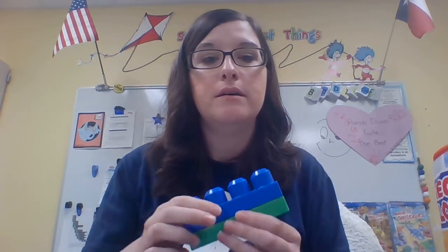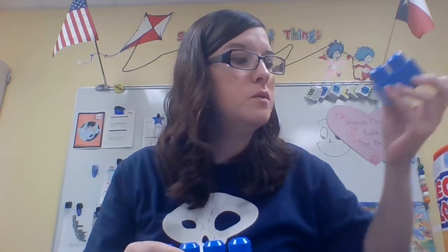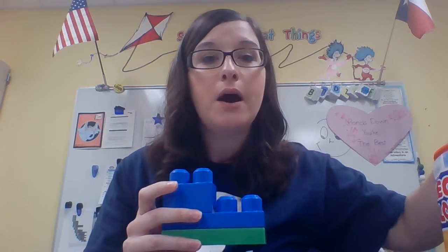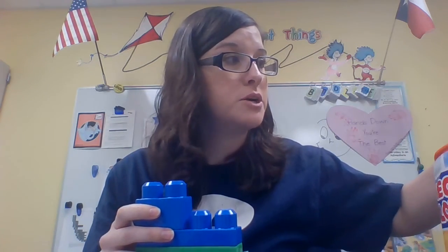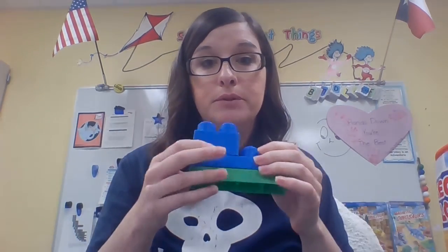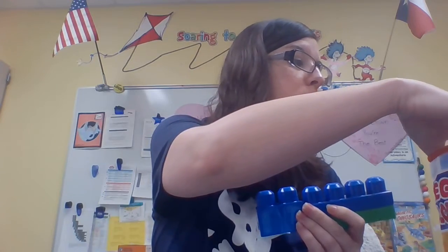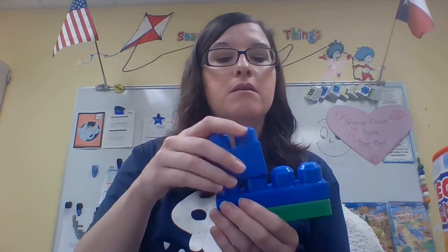Another good toy to play with are Legos. When I play with Legos with the children, we build towers, and we can describe our towers. I have a tall tower or I have a short tower. You're talking about basic concepts. Those are vocabulary terms. I have a blue and green tower. Or I can make mine long or short. So those are all basic concepts.